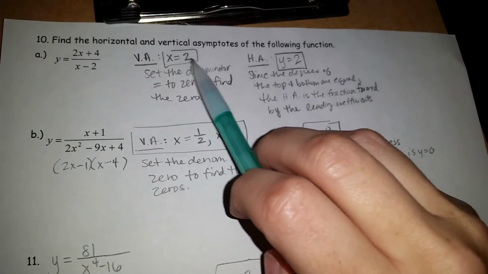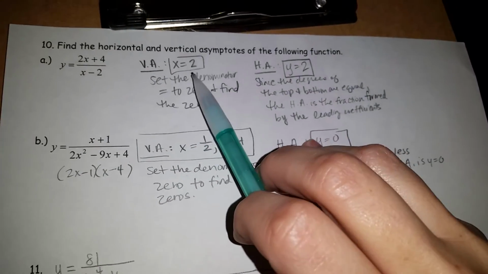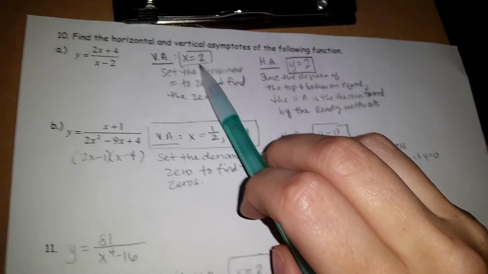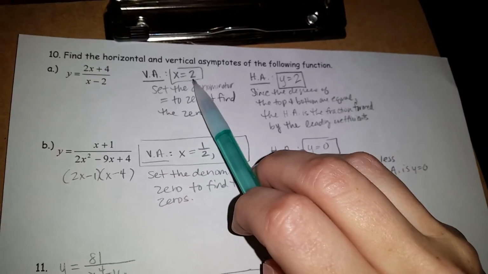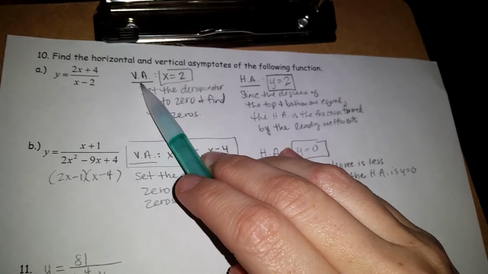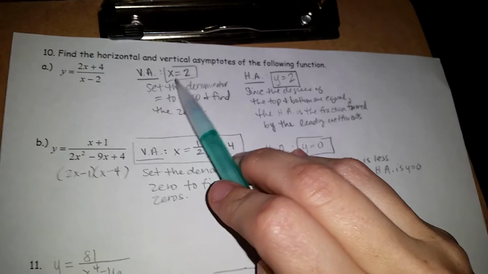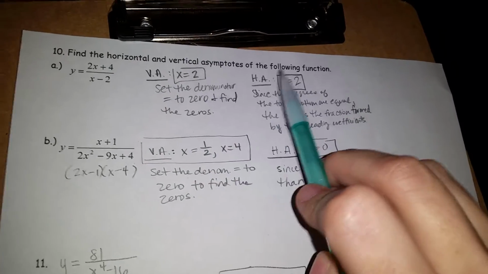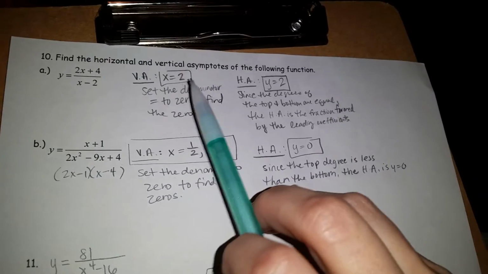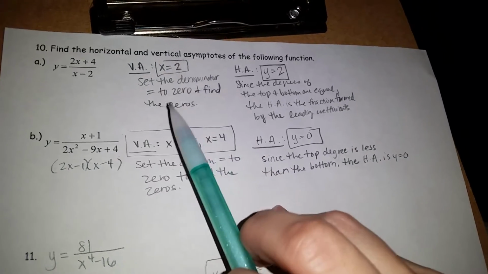Remember, vertical asymptotes and horizontal asymptotes are lines. So if you do not have x equals, that is not correct. First of all, I won't know it's a line if you just have 2. Second of all, I won't know if you understand that vertical asymptotes have to have x equals, horizontal asymptotes have to have y equals.